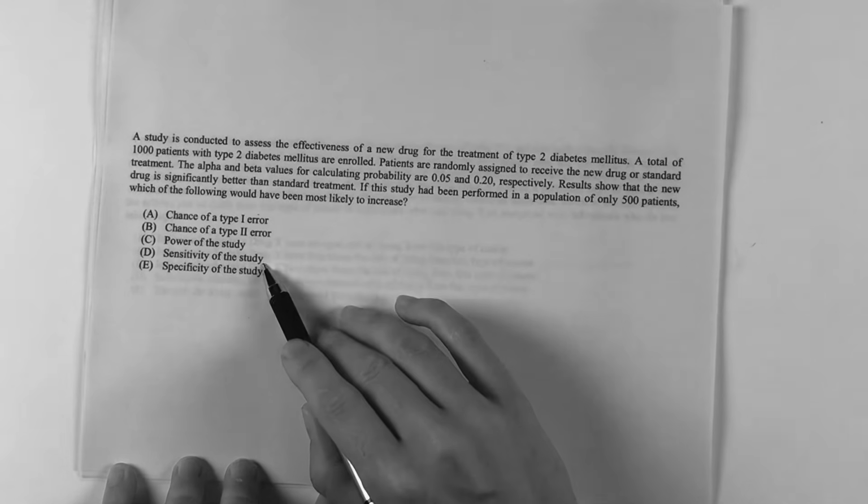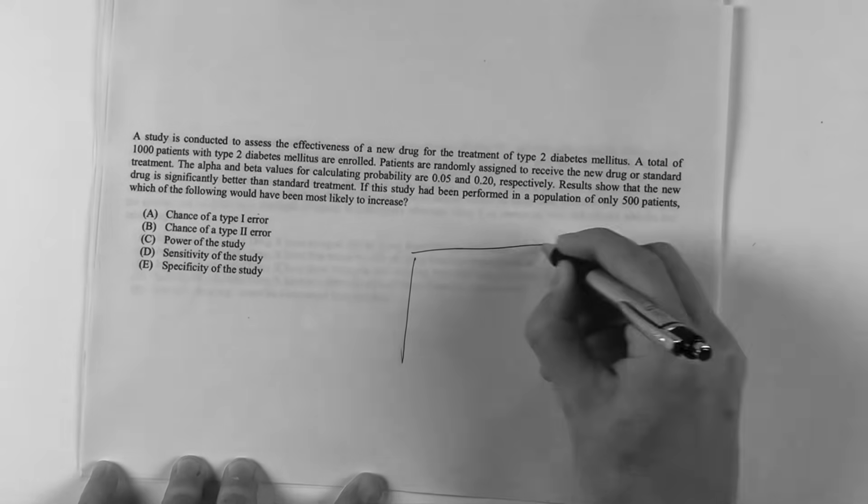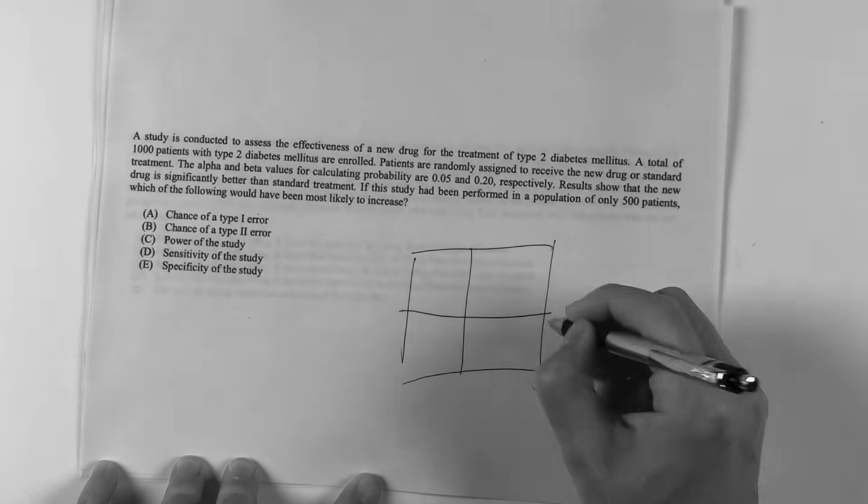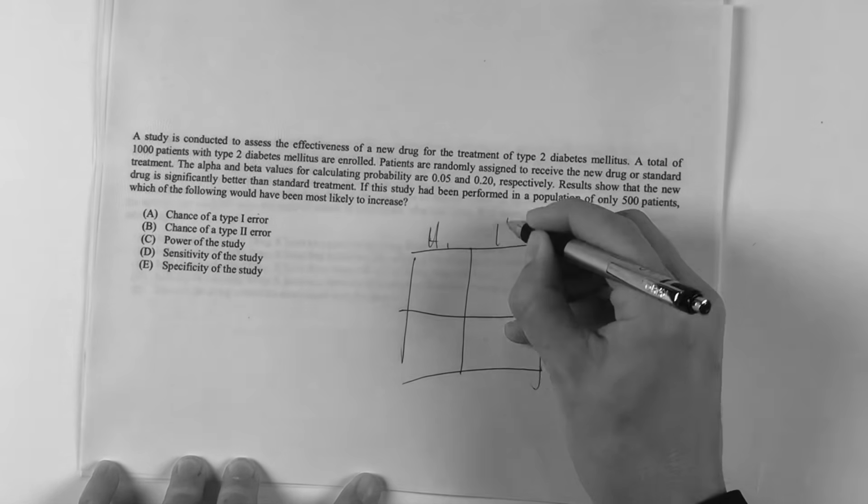Okay. Now, this one starts talking about this type 2 error and all this. So anytime I see this, I automatically start thinking about the null hypothesis and our box stuff.